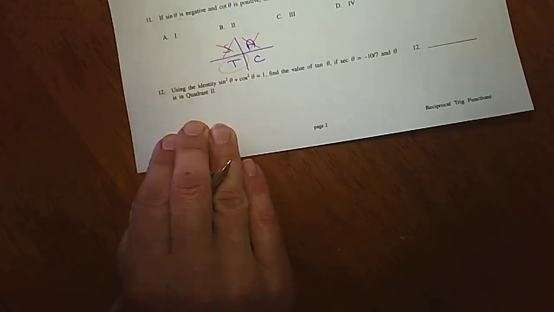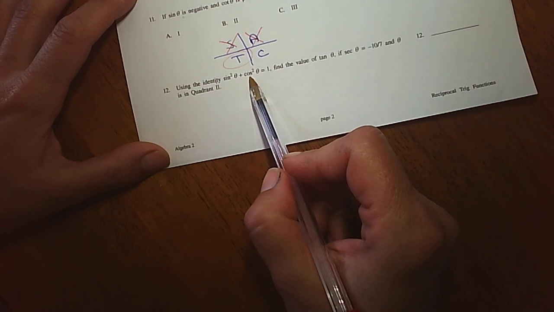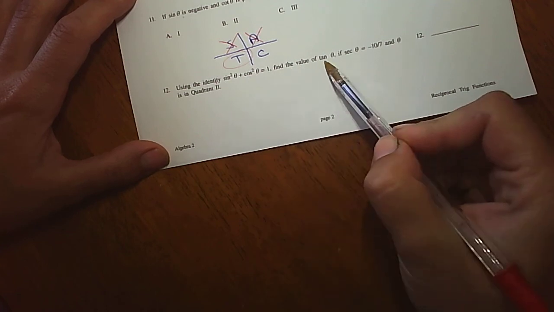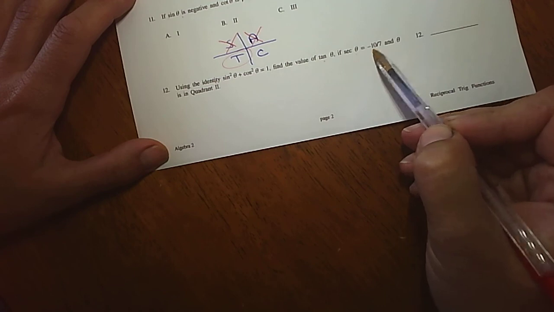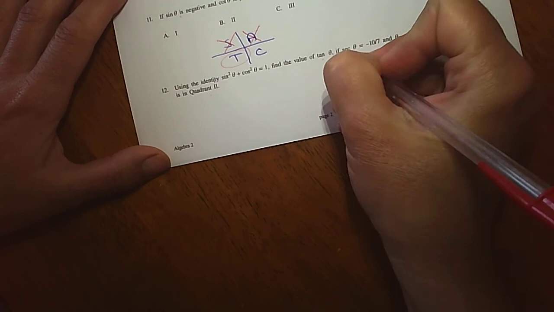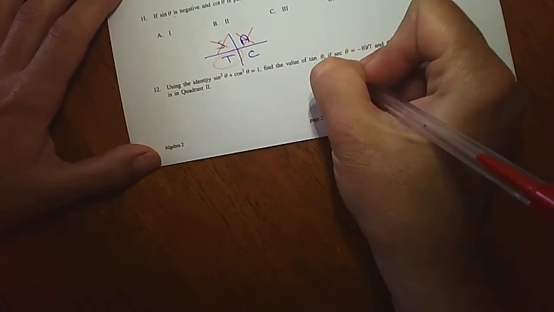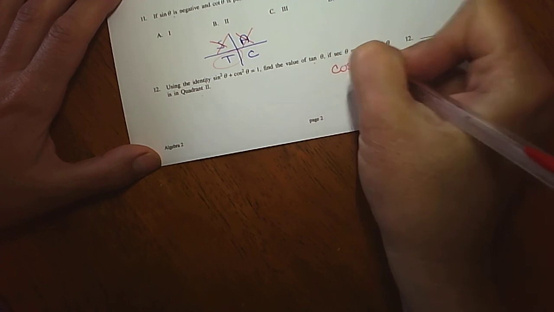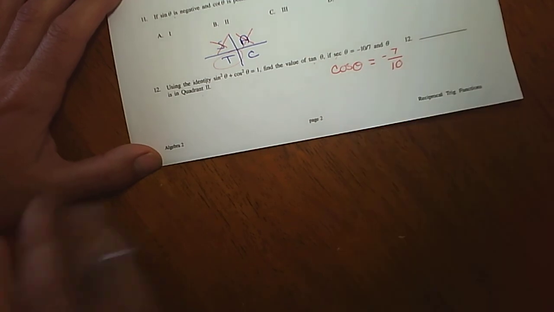And finally, using the identity sine squared plus cos squared equals 1, find the value of tangent if secant is equal to negative 10 over 7. And it's in quadrant 2. So if secant is this, who is the reciprocal of secant? Secant is the reciprocal of cosine. So if I know secant, then cosine's got to be negative 7 over 10. You just flip the fraction over.